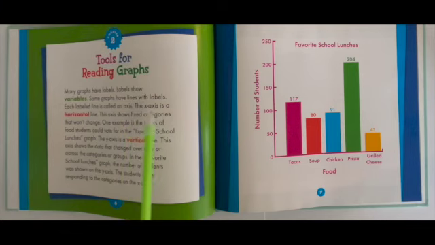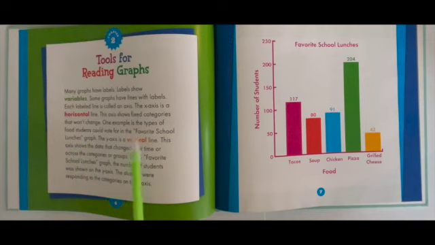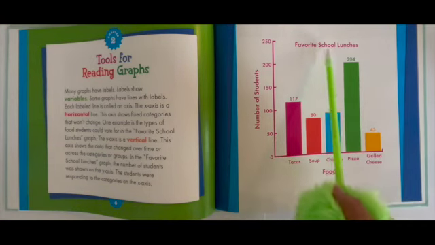The x-axis is a horizontal line. There are two axes, the x-axis and the y-axis. This is the x-axis and this is the y-axis. The x-axis shows fixed categories that won't change. So these things along the x-axis can't be changed. One example is the type of food students vote for in the favorite school lunches graph. This is the graph for the favorite school lunches.